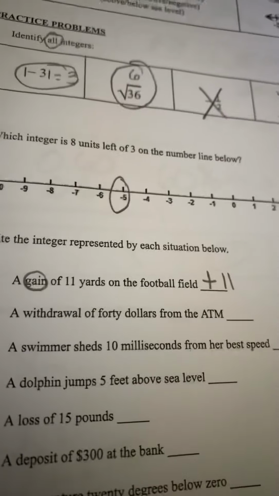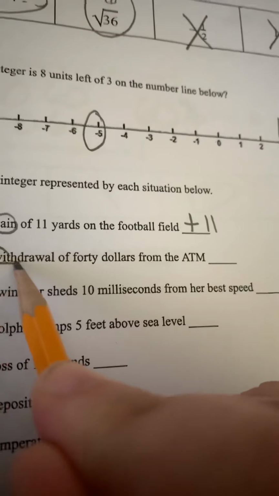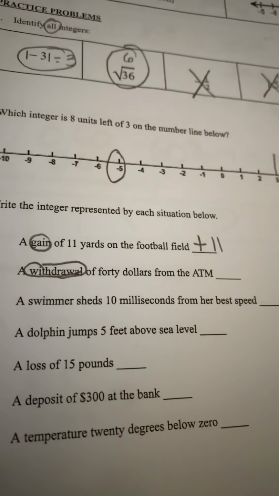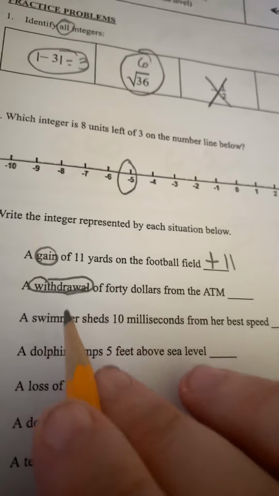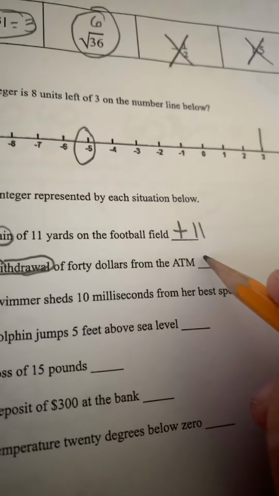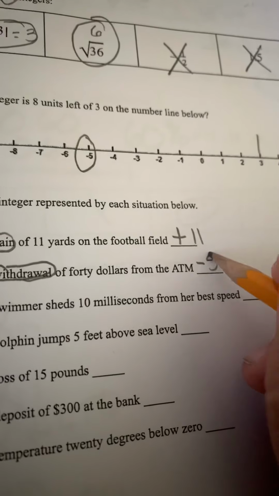A withdrawal of $40 from the ATM. Withdrawal is the key word. Okay? Withdrawal just means you're taking the money out of the bank. Okay? So if you're taking it out of your account, it's going to be negative $40.